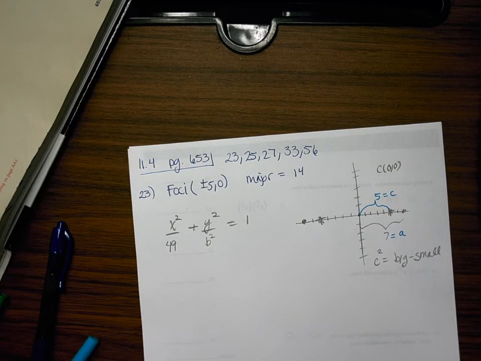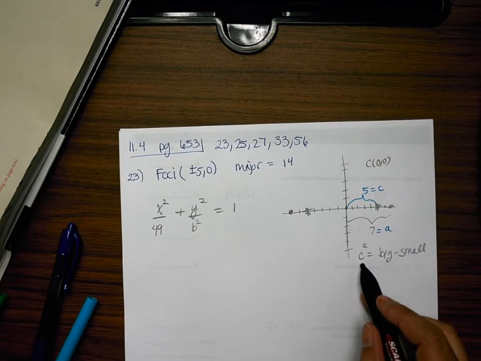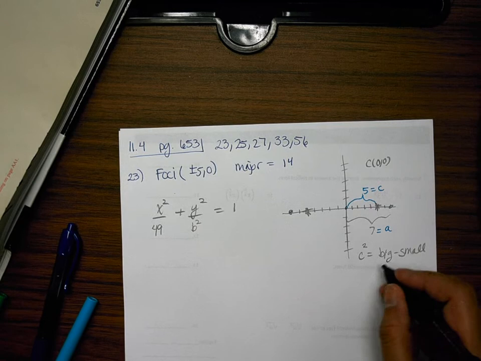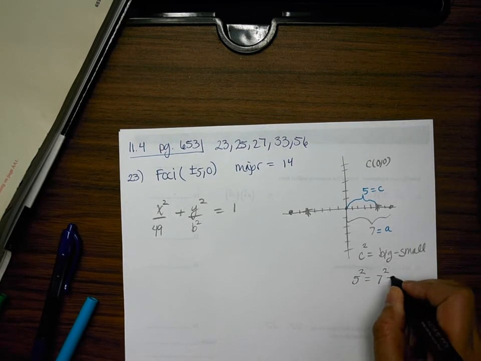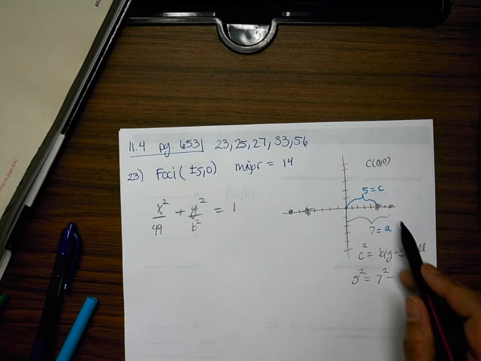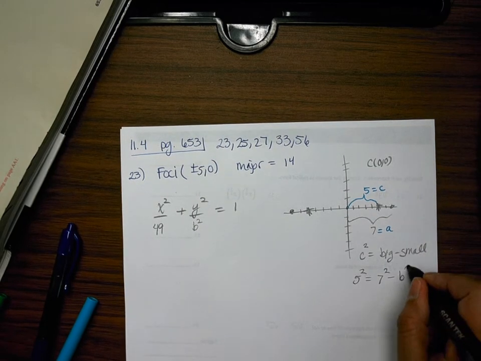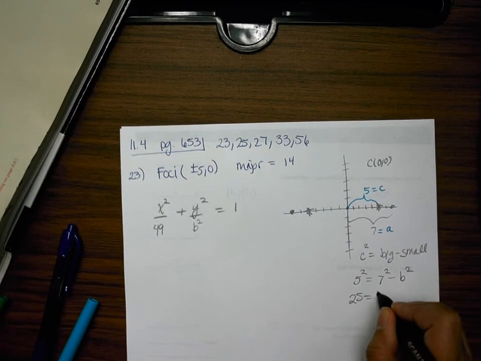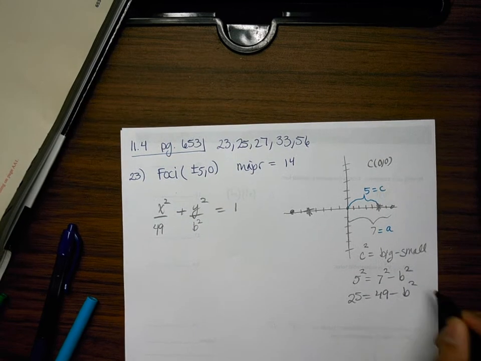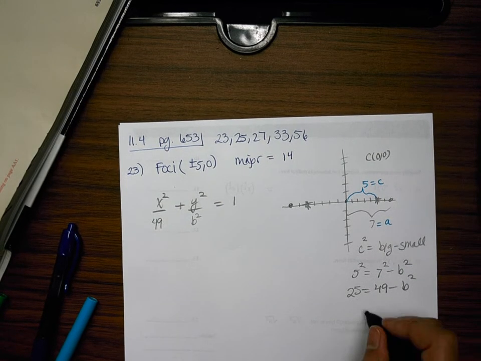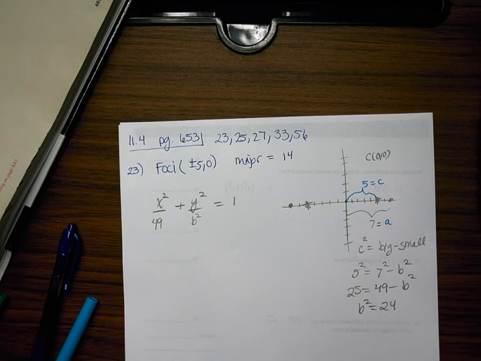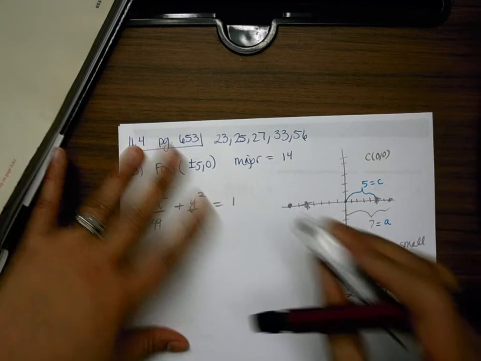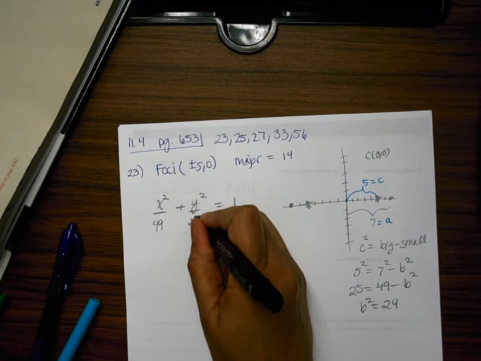So we're going to plug information in. 5 squared equals 7 squared minus b squared, which is what we're looking for. 25 equals 49 minus b squared. You get b squared equals 24. You don't have to square root because b squared is what you're looking for, and you get 24.